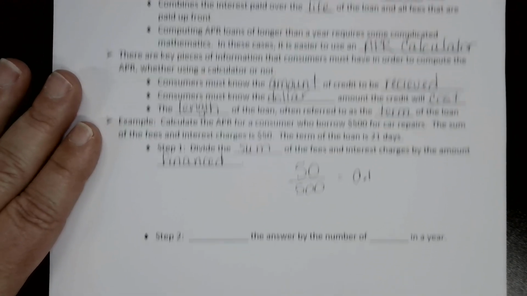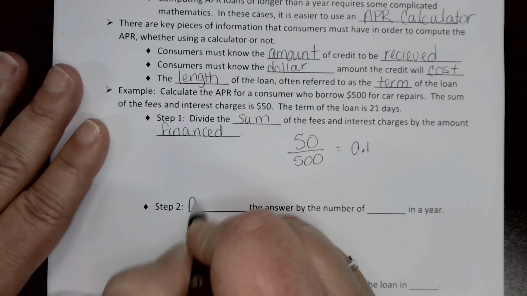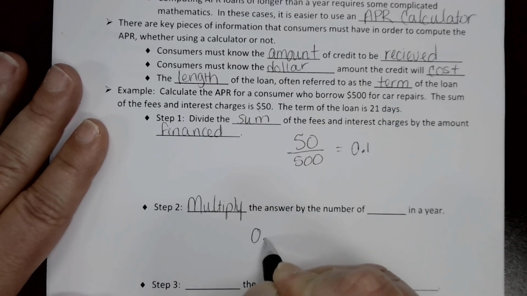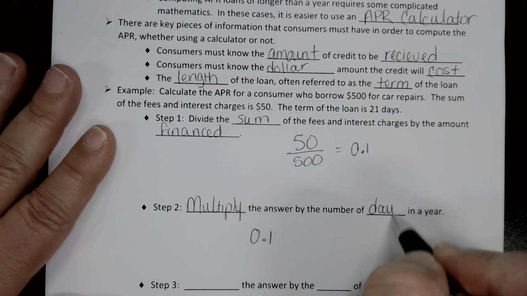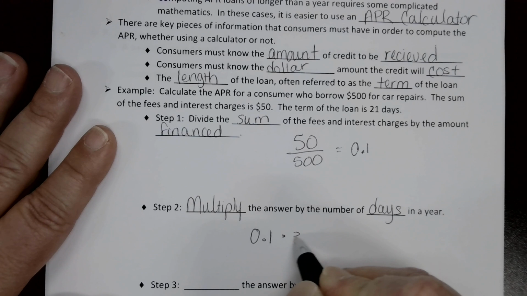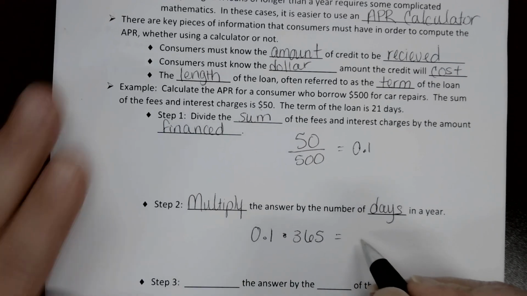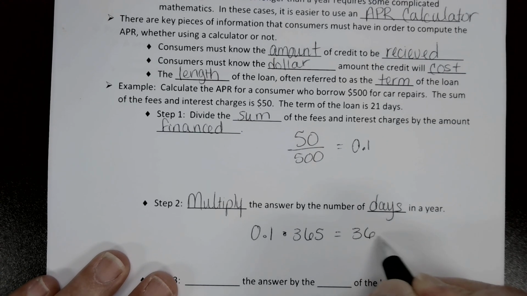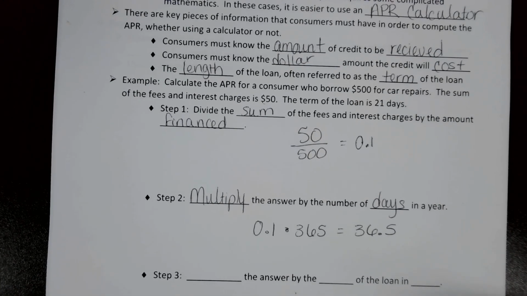Step 2, we're going to take that answer and multiply it by the number of days in a year, 365 days. That equals 36.5.